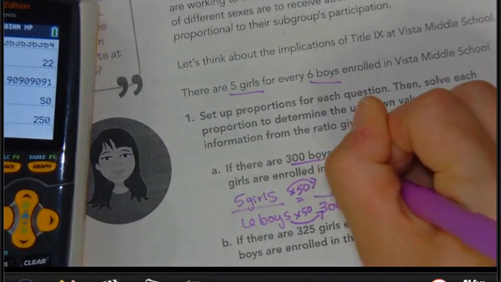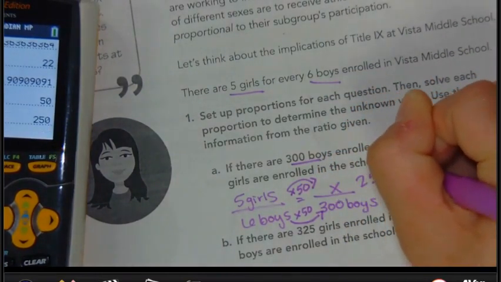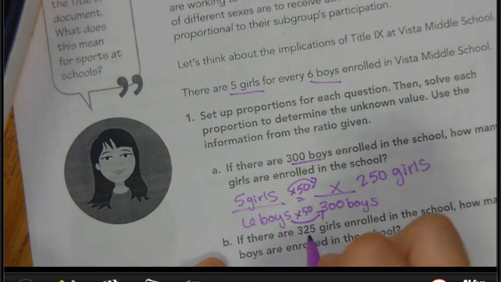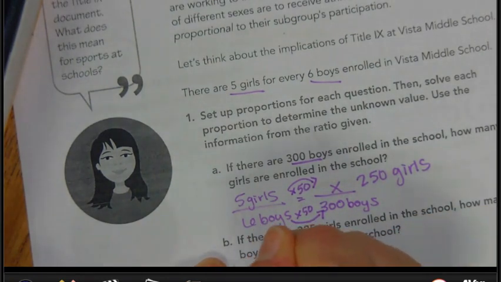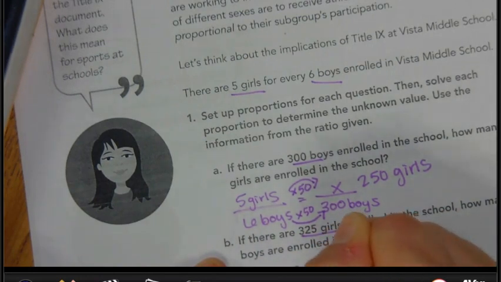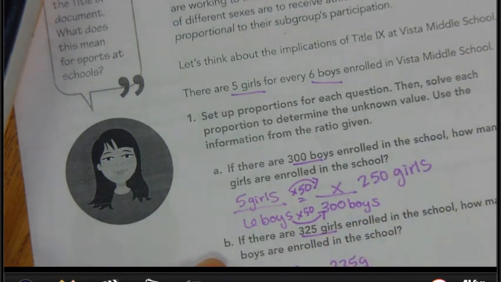And I should see there are 250 girls. Okay. If there are 325 girls enrolled in the school, how many boys are there? So I know the number of girls, so let's use 5 girls again over 6 boys. I know 325 girls. How many boys?